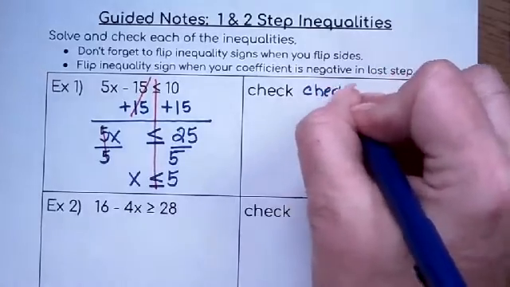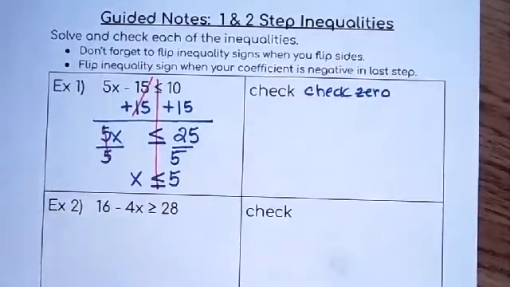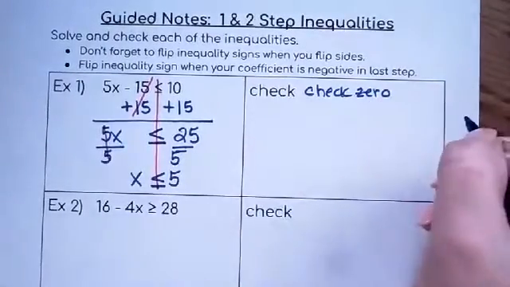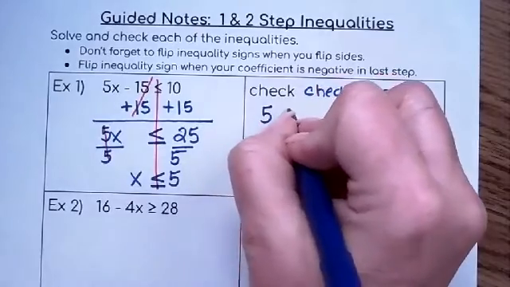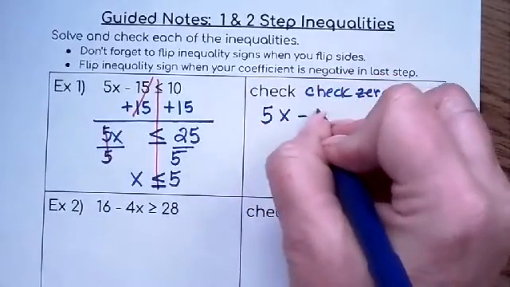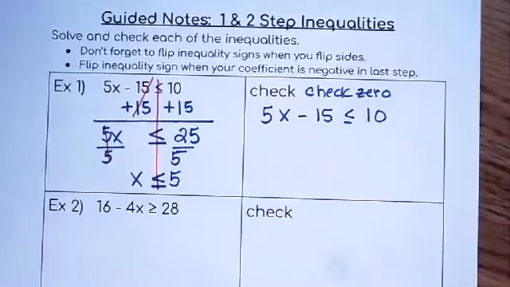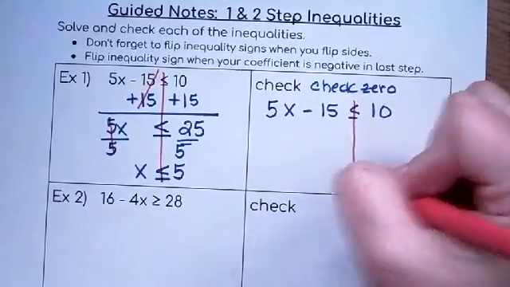0 is a number that's less than 5, so that makes it perfect. So what I'm going to do is check 0. So what that means is instead of putting in 5, I'm going to put 0 into it to see if it works. So I've got 5x minus 15 less than or equal to 10. Now, just like before, I rewrite my problem and I can put in my river.